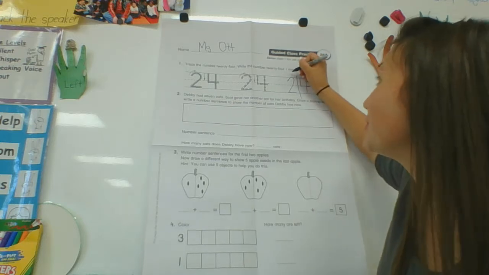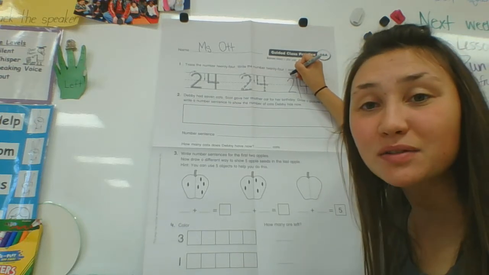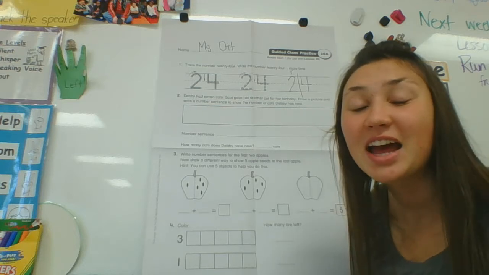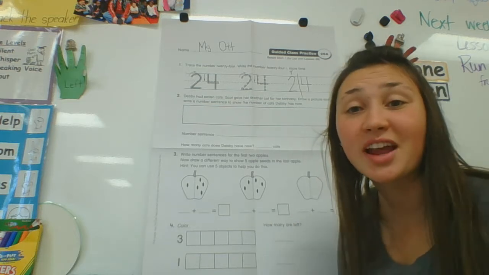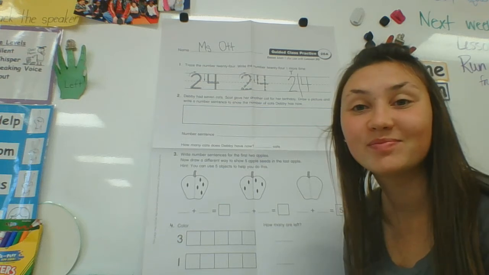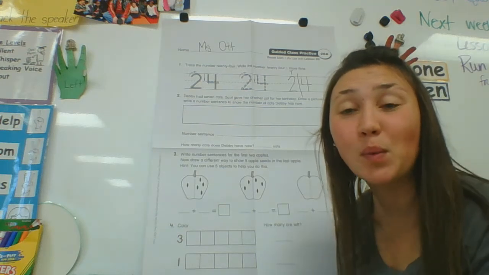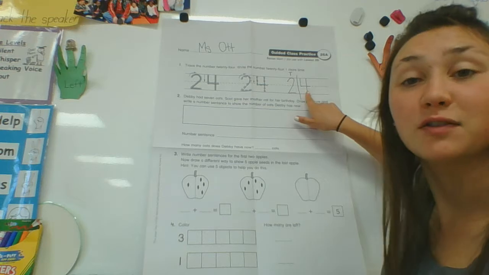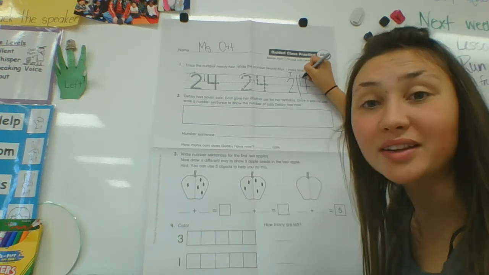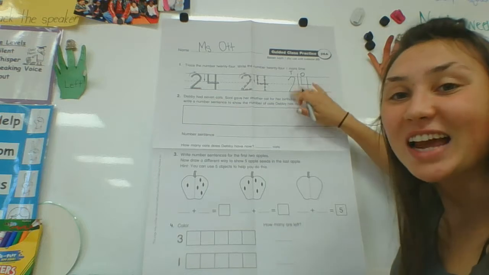So above that 2, you can make a T for tens. 2 tens, 24. And how many ones are there in 24? Yeah, there's 4 ones in 24 because there's 4 in the ones column. So you can make an O for ones above your 4 there. And we're done with that.